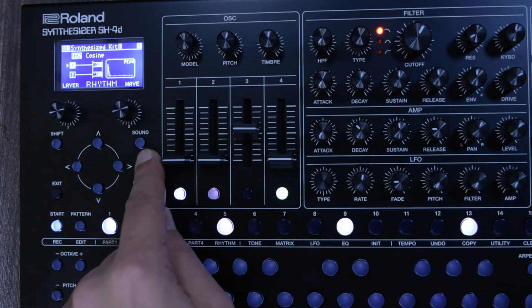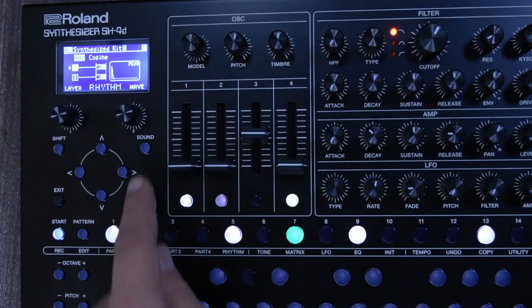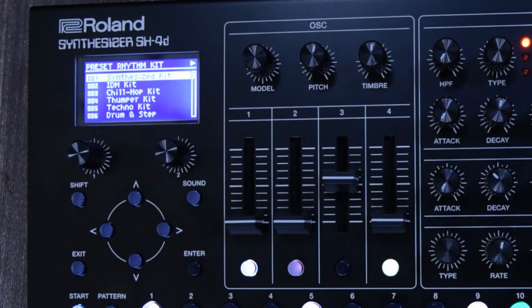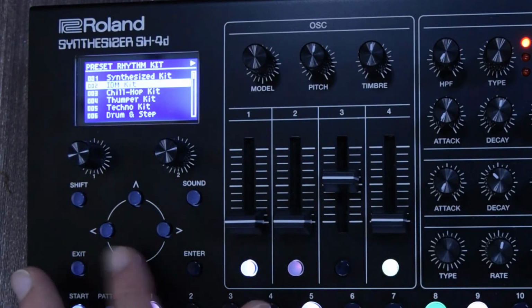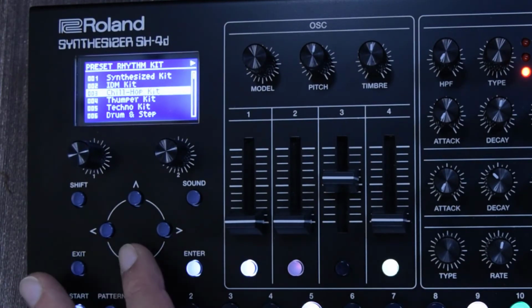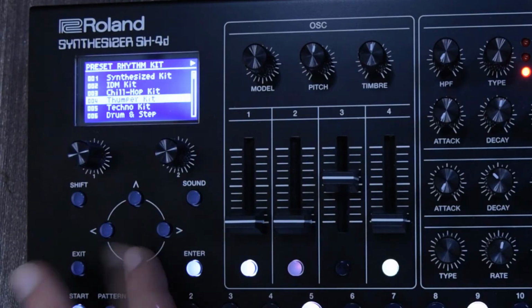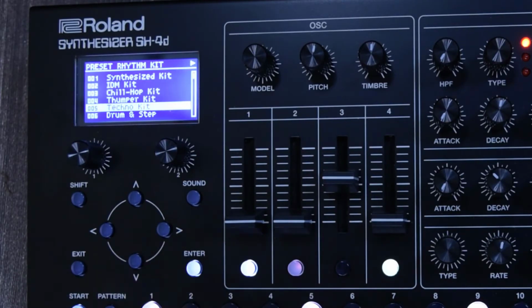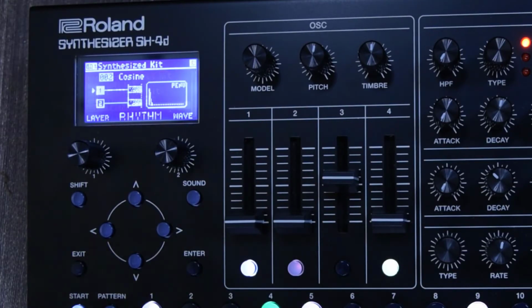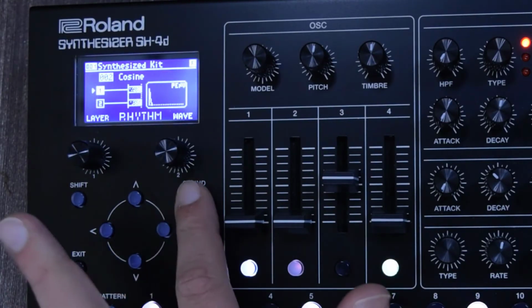If I want to change kits, I'm going to be starting playing. I'm going to go to sound. So when you go to sound, you have the presets for the kits. So right now we are sitting on that one. If I change it to something else, it's going to let me audition whatever parts or instruments or sounds we have on the other kit. If I keep going, it's just going to let you change it. So maybe I like this one. If I want to load it, I'm going to be doing enter. If I don't want it, I'm just going to do exit and go back to what I had from before.